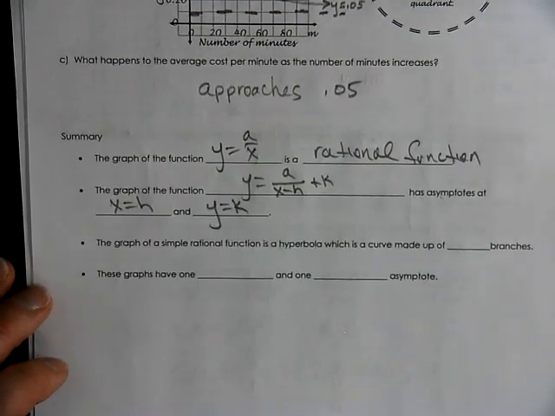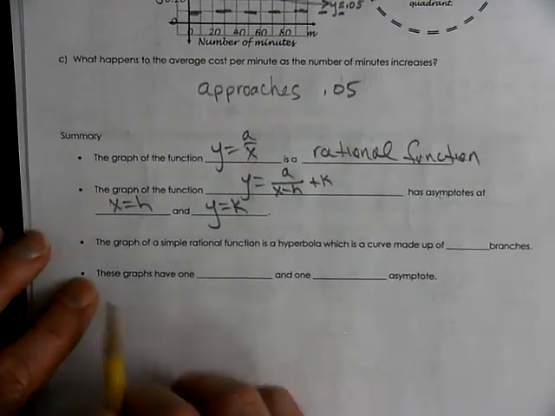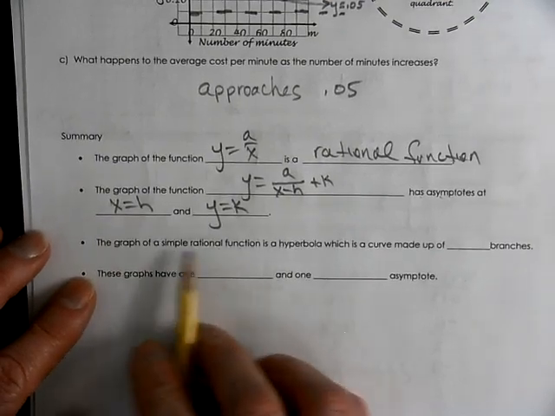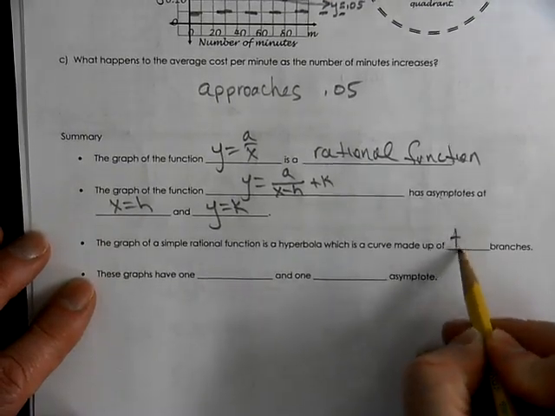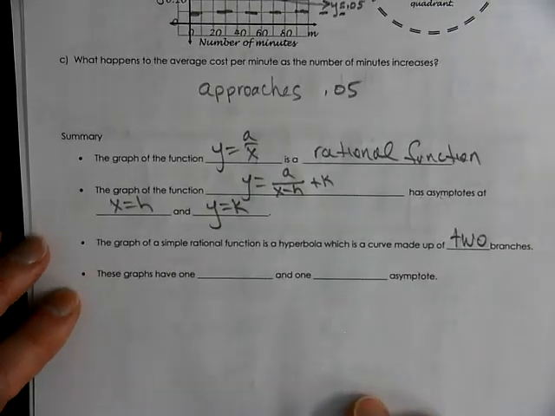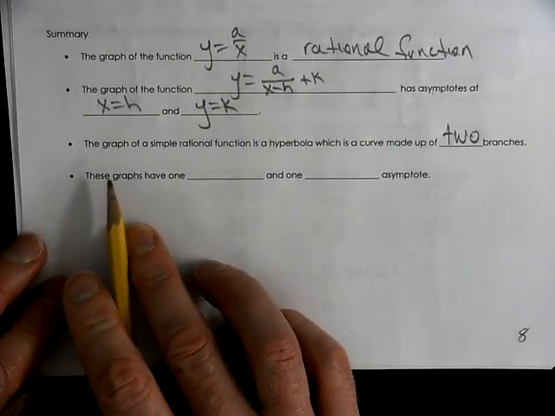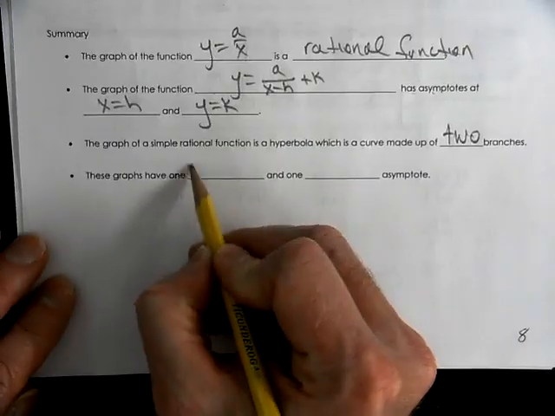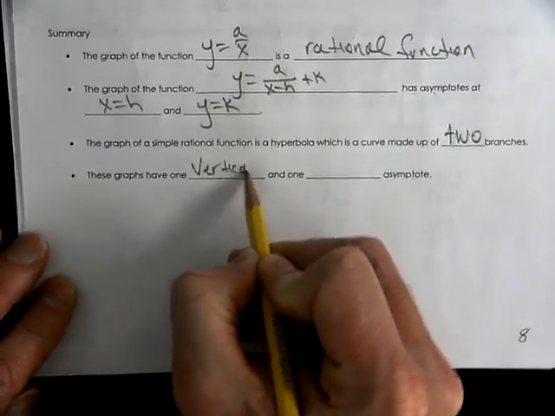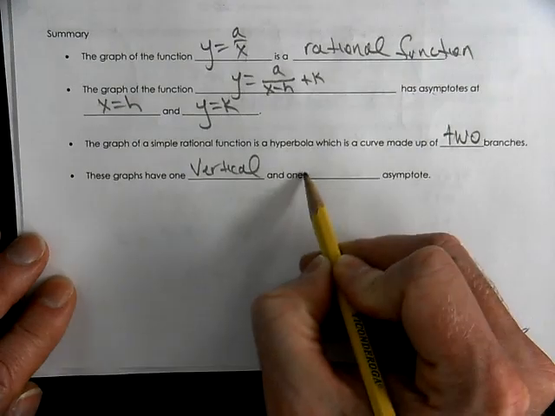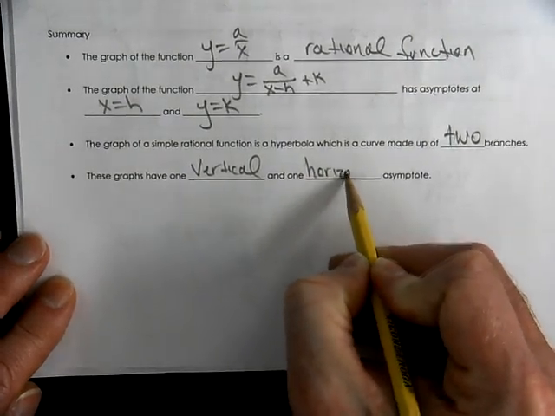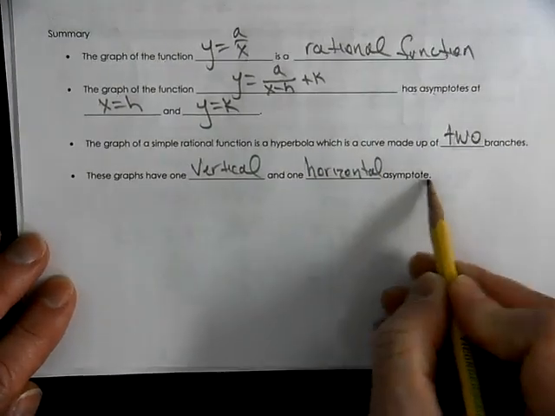That was the old type of graphs we were doing. And we would graph these simple rationals using two branches. These graphs have one vertical asymptote and one horizontal asymptote.